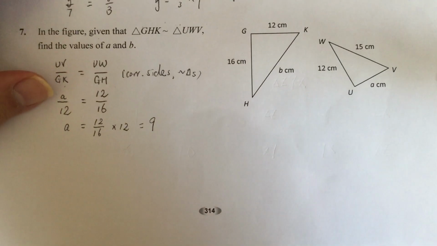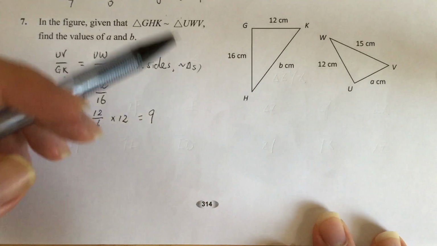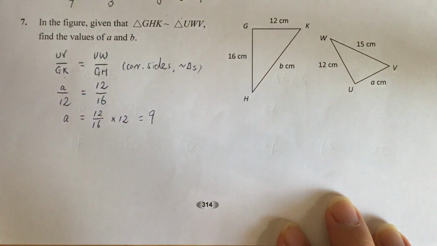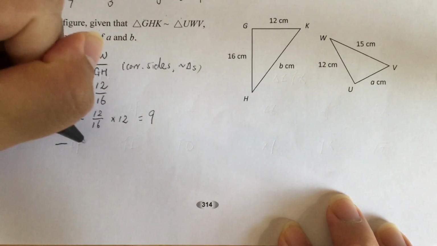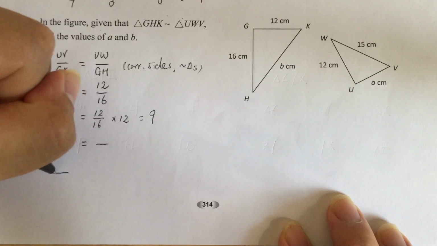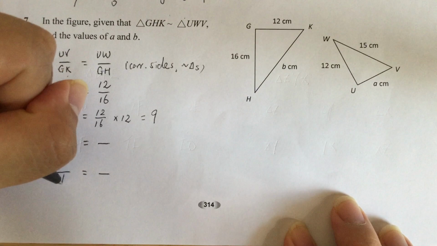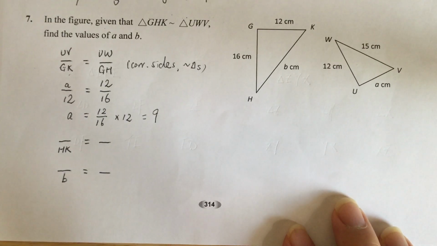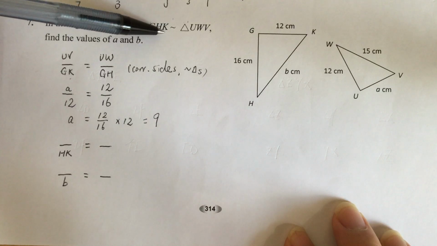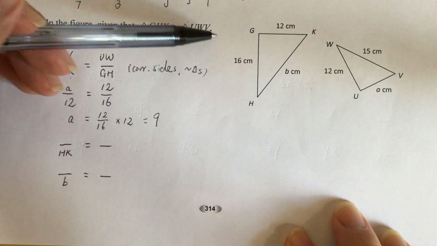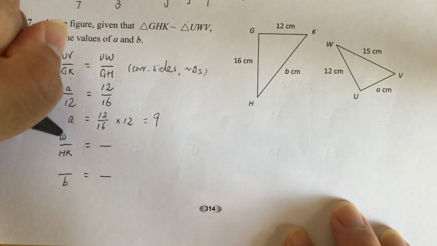Okay, now let's look at part b. You will see b is a little bit difficult because this time HK is unknown here. So why don't we write down first the two rows, HK is here. So this is b. Okay, so we have something like this. And then if we choose HK, that means the last two letters, we will choose WV here. So this one is WV.